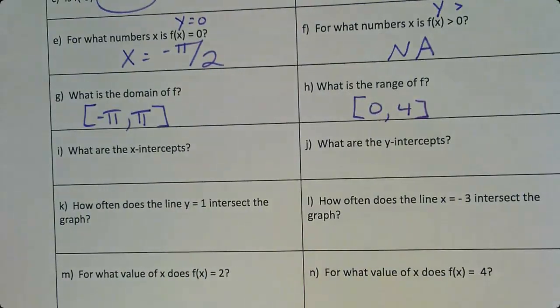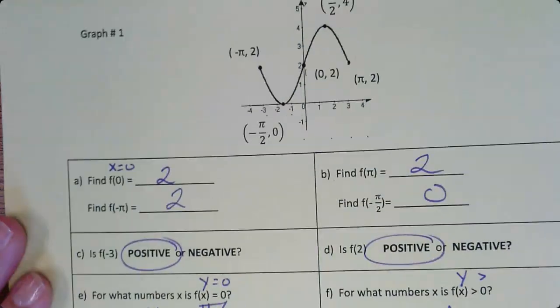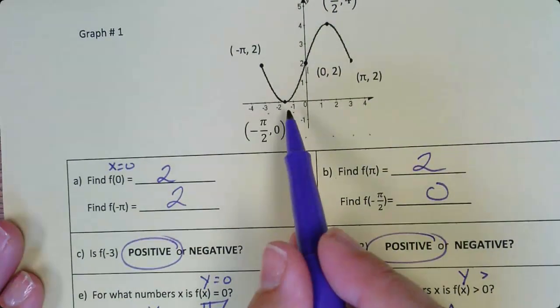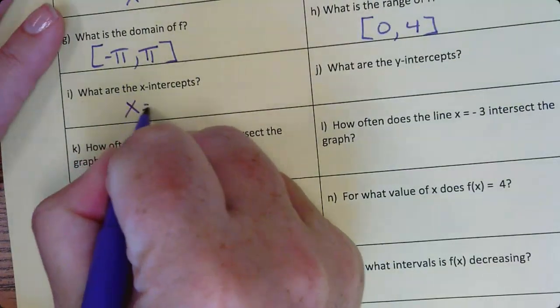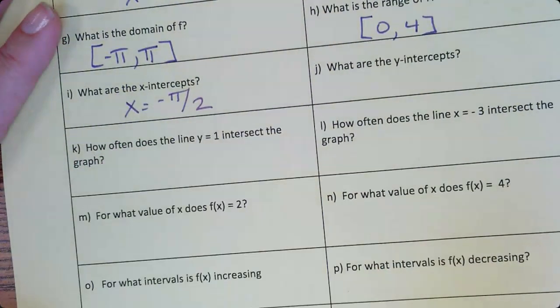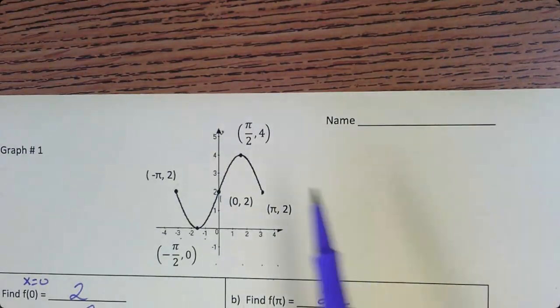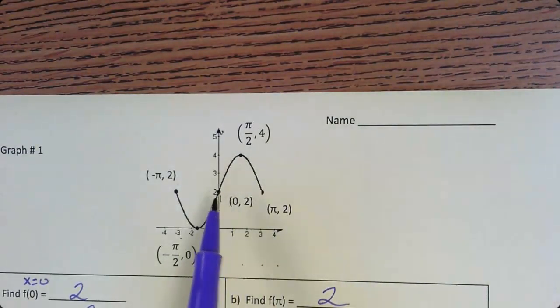Do we have any x-intercepts? Do we cross the x-axis or even touch? We don't cross it, we touch it, and we touch it at x equals negative pi over 2. Y-intercepts. Do we cross the y-axis? Yes. Where? Here at y equals 2.